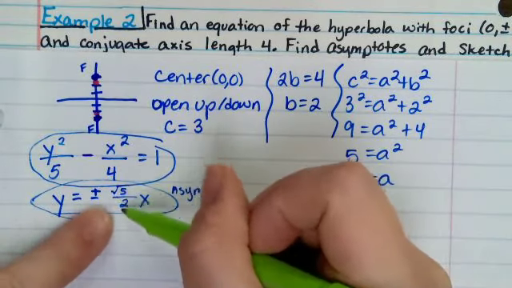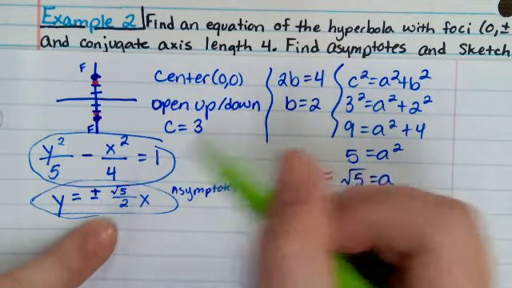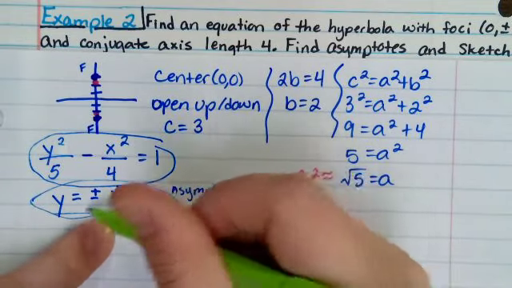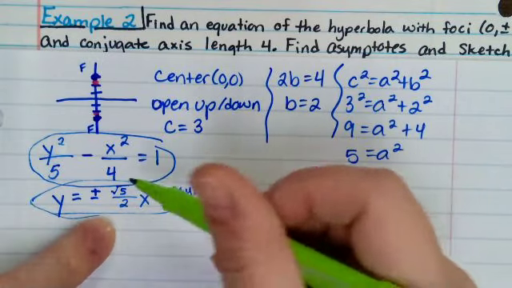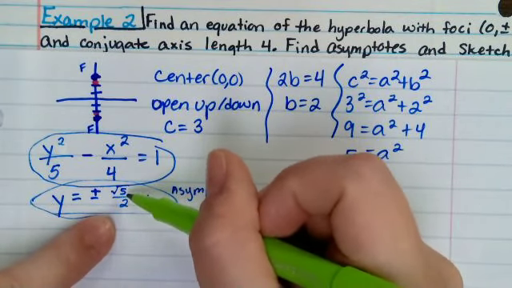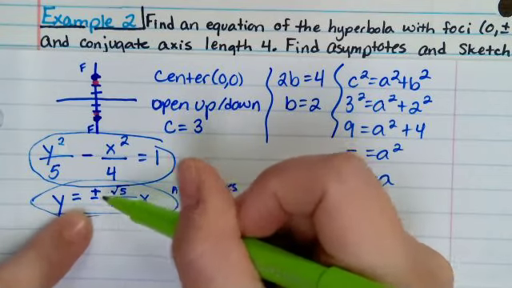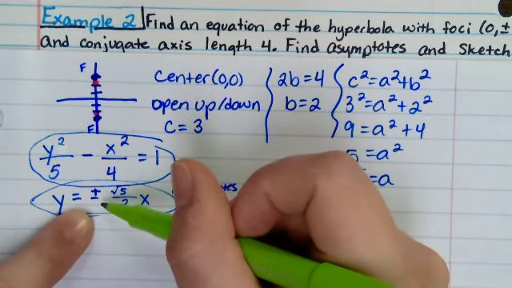So if this is the slope of my line, keep in mind, think back to your algebra 1, guys, this line is going to go through the origin, and it's going to have a slope of root 5 over 2. So that's about 2.2 up for every 2 it goes over. We have 2 lines, one that's positive slope and one that's negative slope.